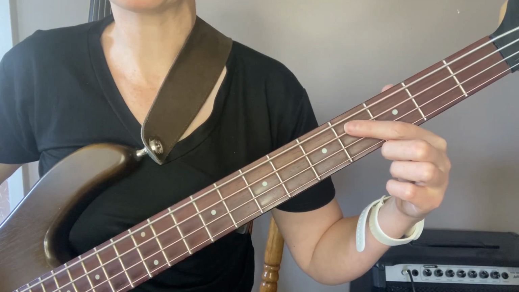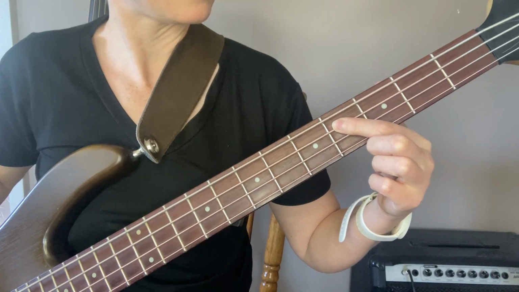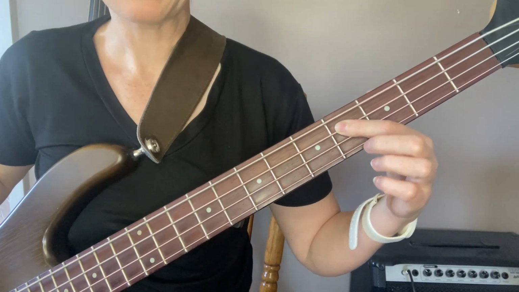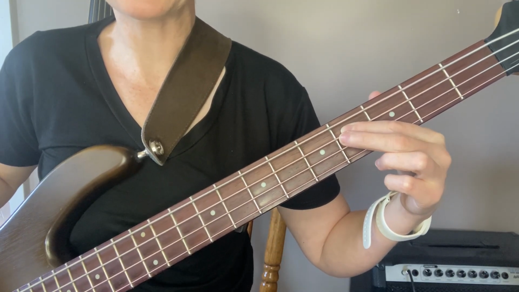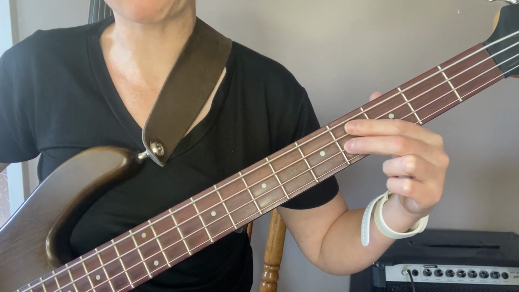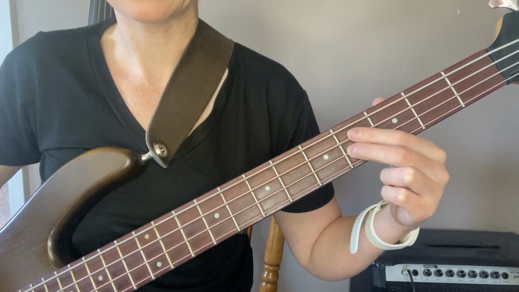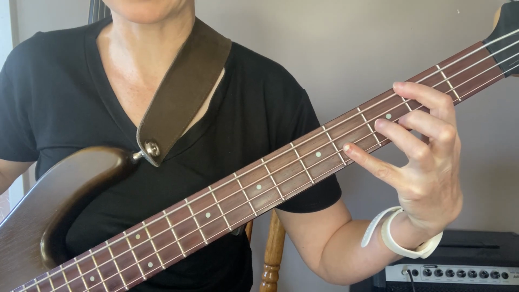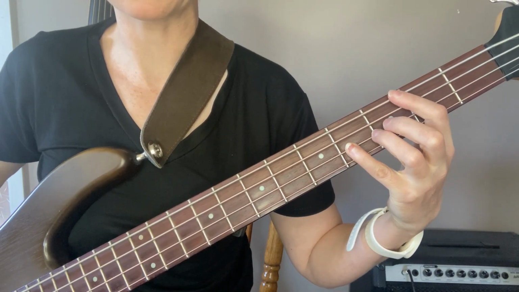Now a practice tip. With positional playing on the bass, you don't have to worry about naming the correct subdominant and dominant chords when you already know your tonic. For example, this is my tonic, it's C sharp or D flat. My subdominant will be located just next to it at the same fret, next string. Or here, which is an octave, the same note.